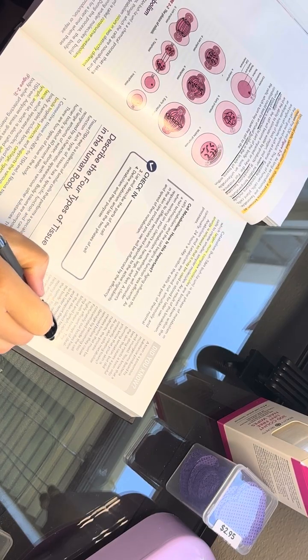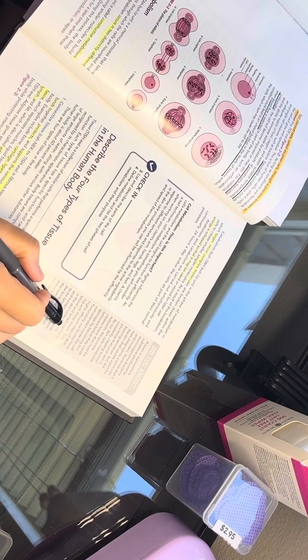Tiny blood and lymph capillaries in the skin collect toxins. I hate saying this word.